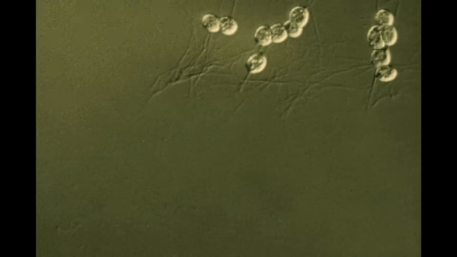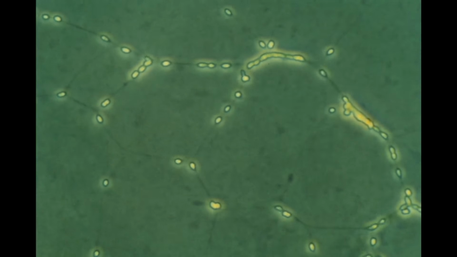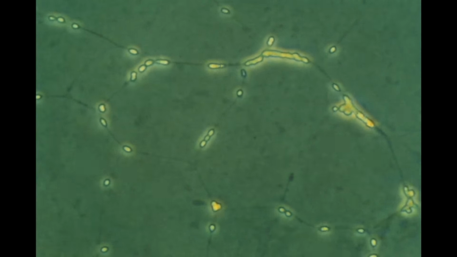The mechanism by which the individual cells move is not understood. There are no specialized locomotory structures, such as cilia, flagella, or pseudopodia. The speed of movement varies in different isolates from a few to hundreds of microns per minute. This scene has been speeded up 700 times.